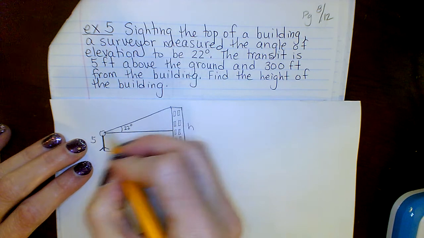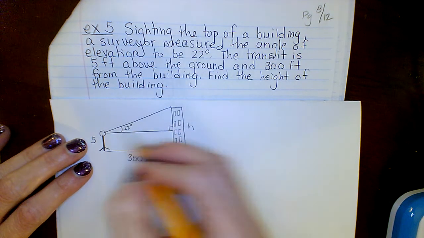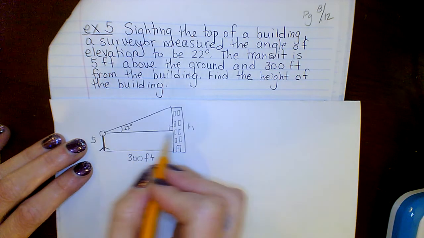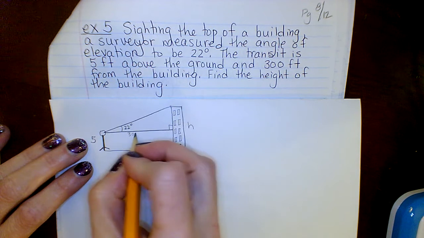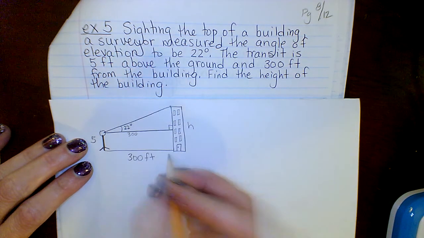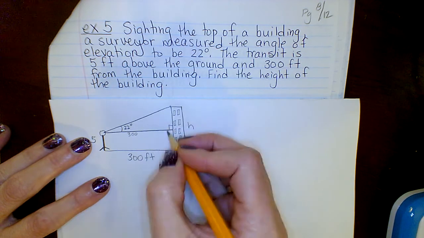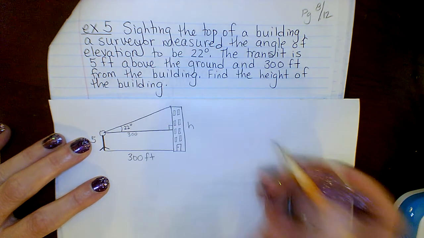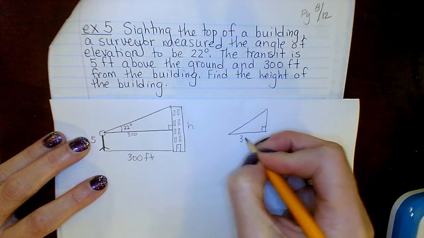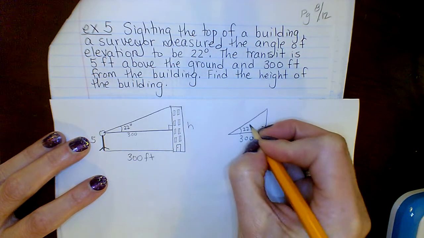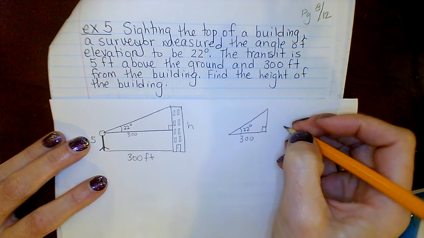Now if you look, we've got a right triangle right here. It's going to make a right angle. So we get this nice little right triangle. Now I bet you know what this base of this right triangle is. Well, it's 300 because it's the same as that. So we have a right triangle, see it? So we can use some right triangle trigonometry. So we get 300. We have 22 degrees. And let's find this distance over here.